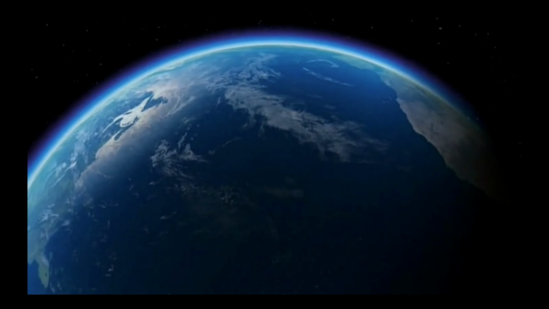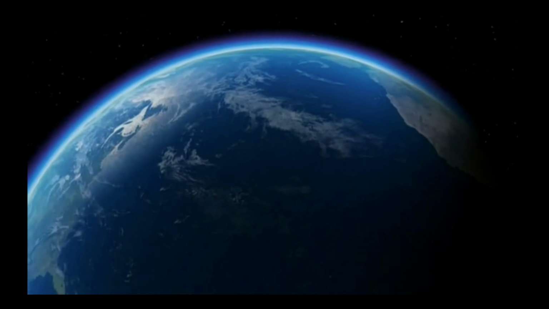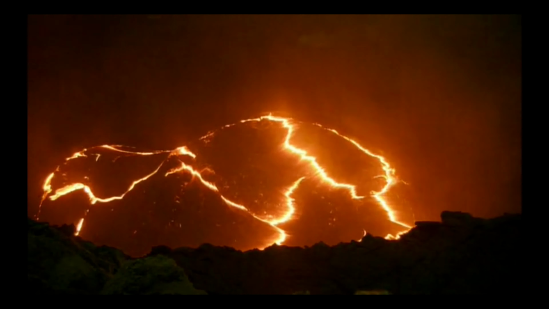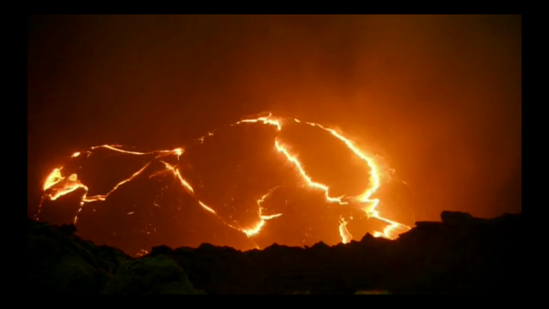a slab graveyard. We can see a mini example of this looking at a lava lake. The cooling of the lava, the spreading out of the crust, represents a mid-ocean ridge here, potentially. As this material moves away from the spreading center, it cools off. As it cools off, it becomes more dense and it sinks.